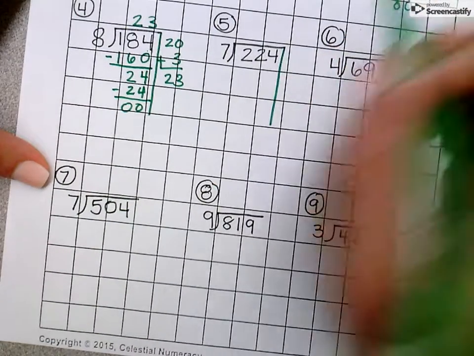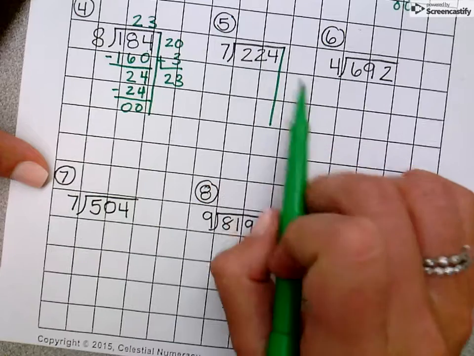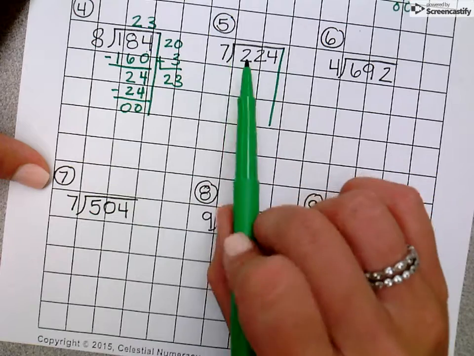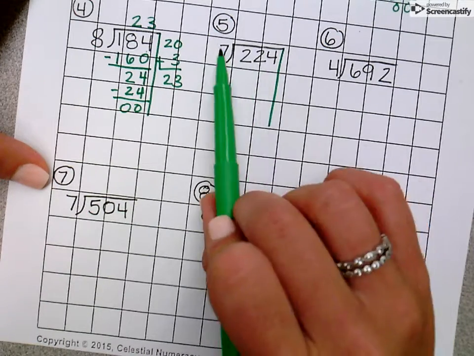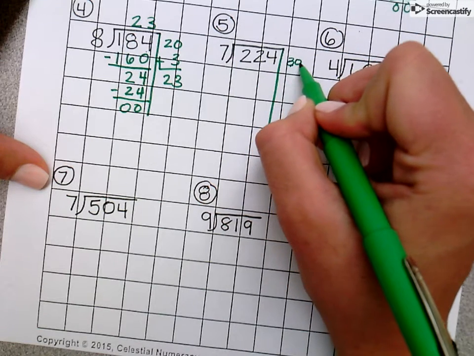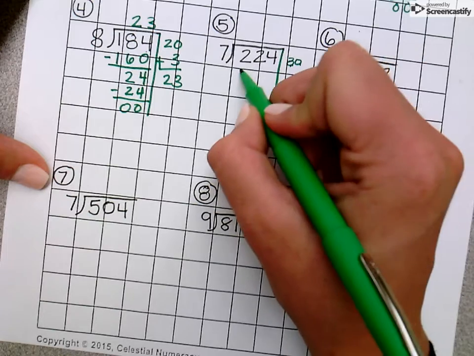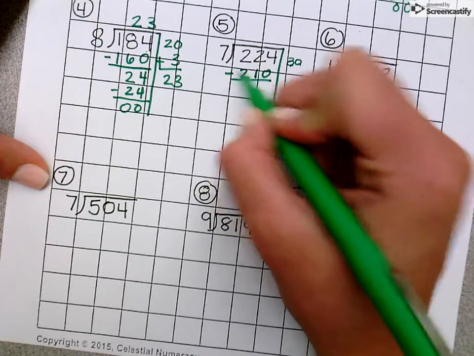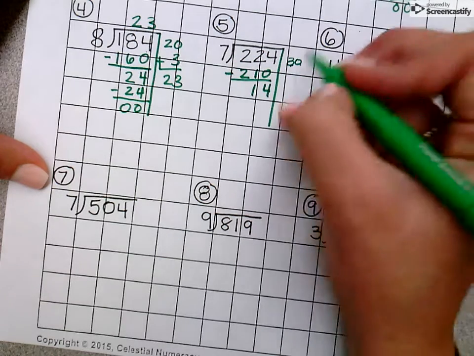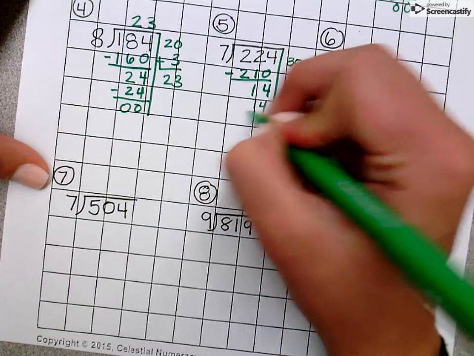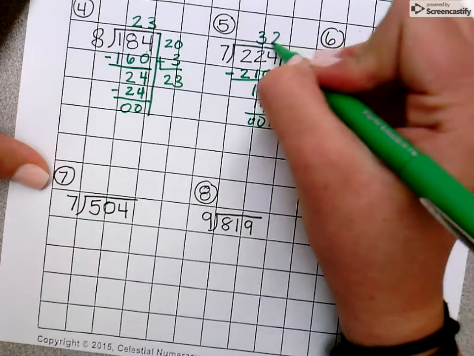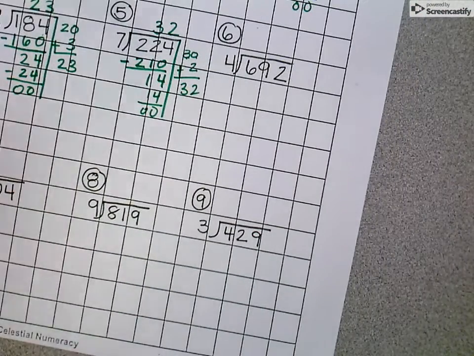Number 5. How many times can 7 fit into 224? Think about your times tables. How many times can 7 fit into 20 or 22? It can fit into about 30 times, because 7 times 3 equals 21. Just add the 0 will give you 210. Subtract. How many times can 7 fit into 14? It can fit into it twice. 2 times 7 is 14. And it can fit into it a total of 32 times.